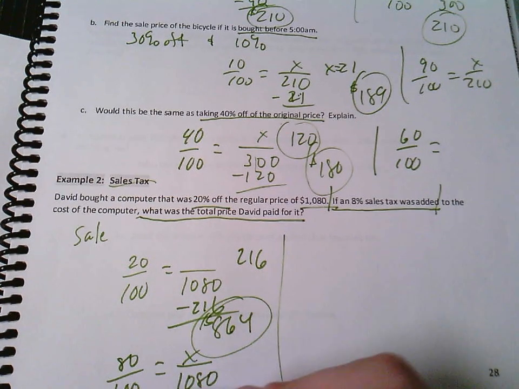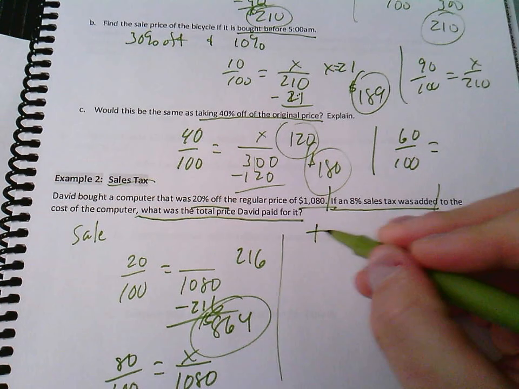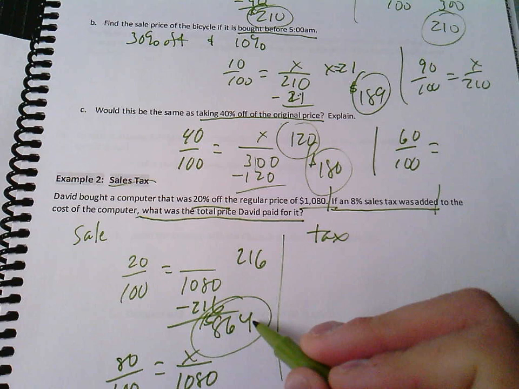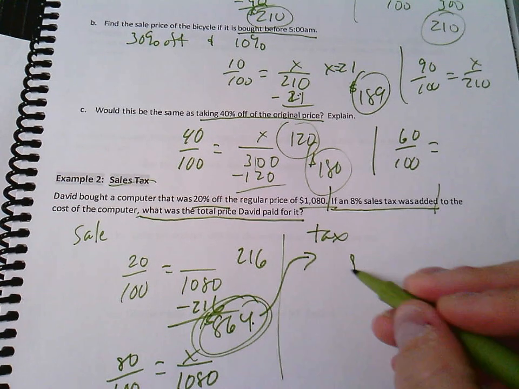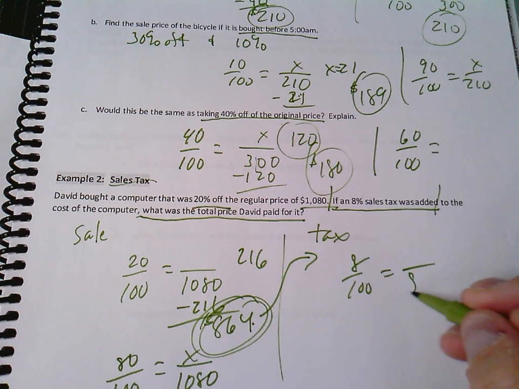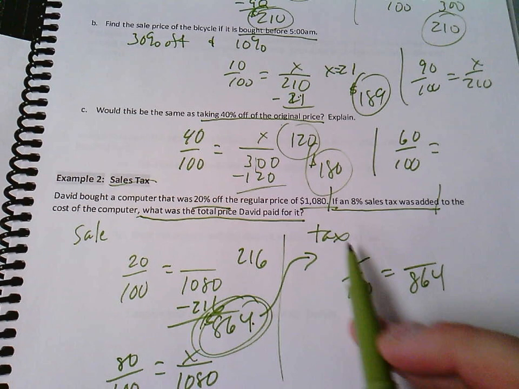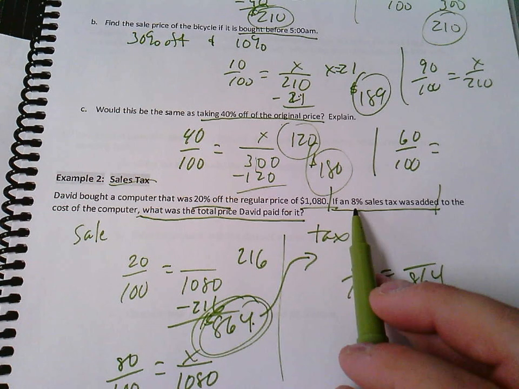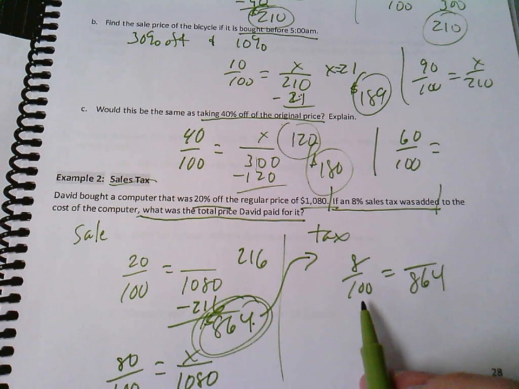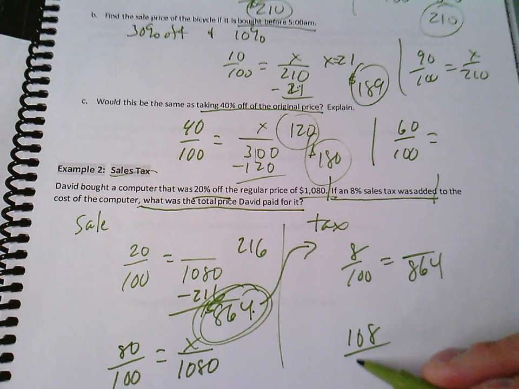Now the 8% tax is on the new amount, so that gets transferred over here. So now we're going to do 8% of 864. For those of you thinking the other way, if tax gets added, you add 8% to the original amount, and you could also set your proportion up using 108%. Like I said, this is either or.